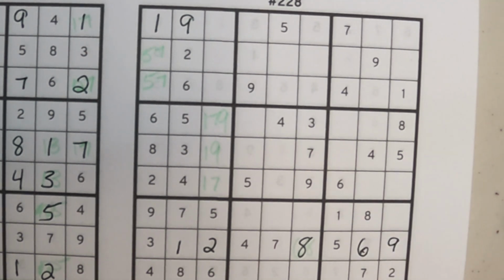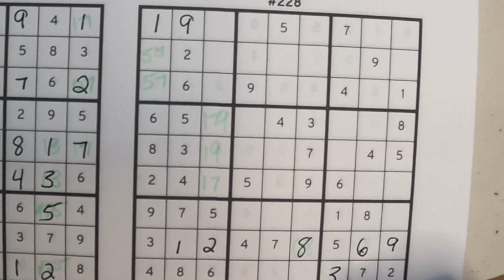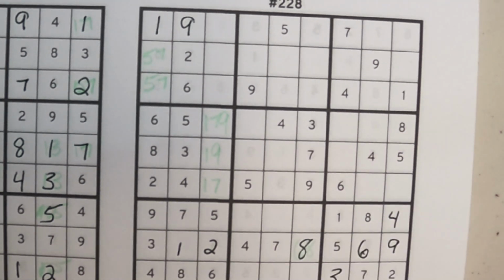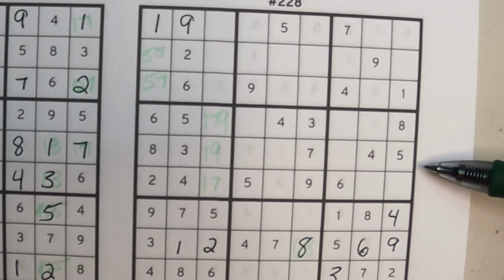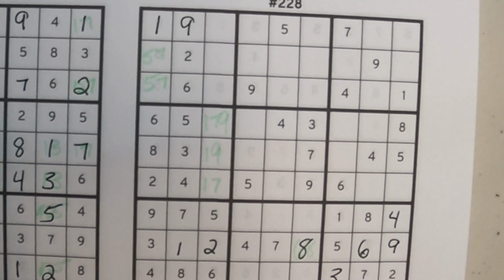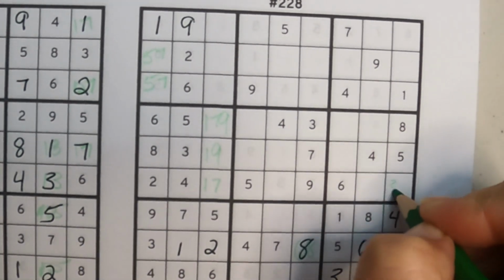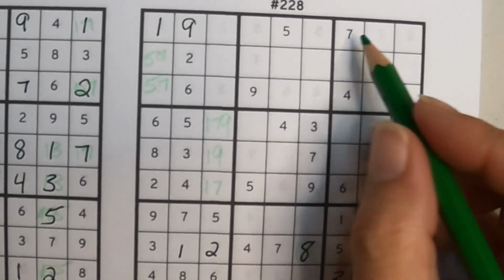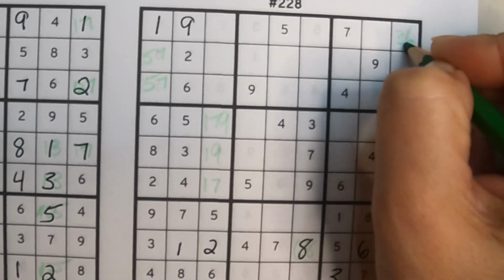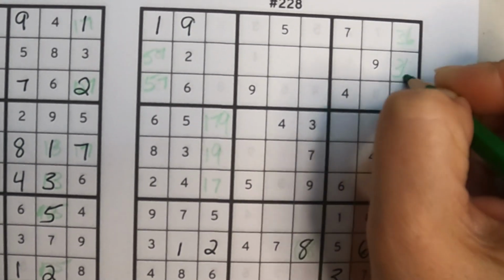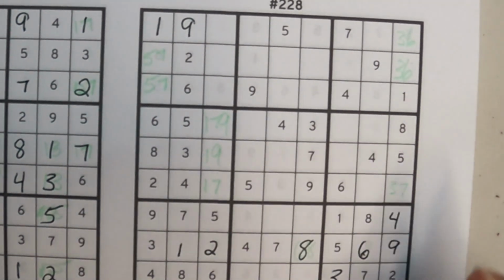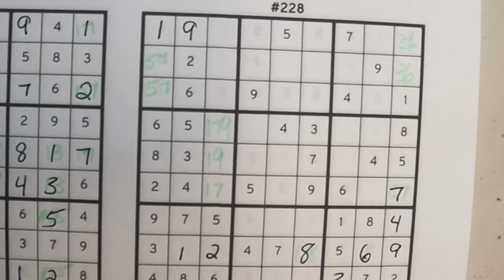For this box now, we're missing 3 and 4. We've got a 4 here. So 3, 4. For this column, we're missing 3, 6, and 7. Got a 6 here, so 3, 7. 7 here, so 3, 6. And that's 7 here as well, so 3, 6. That means our 7 has to be here.